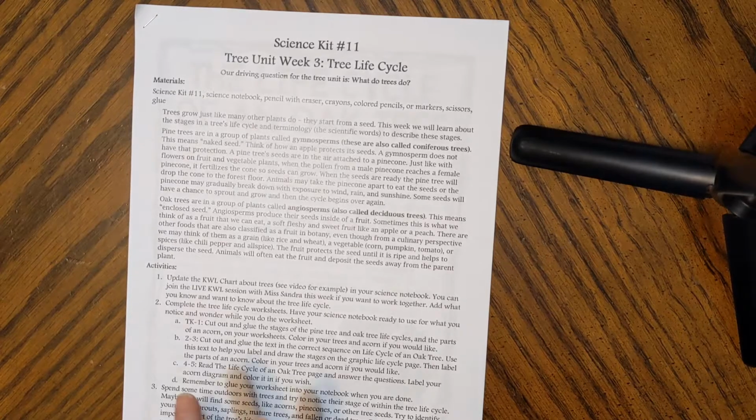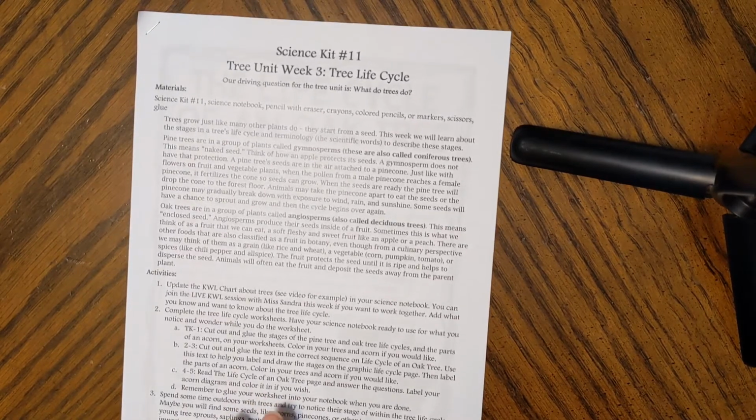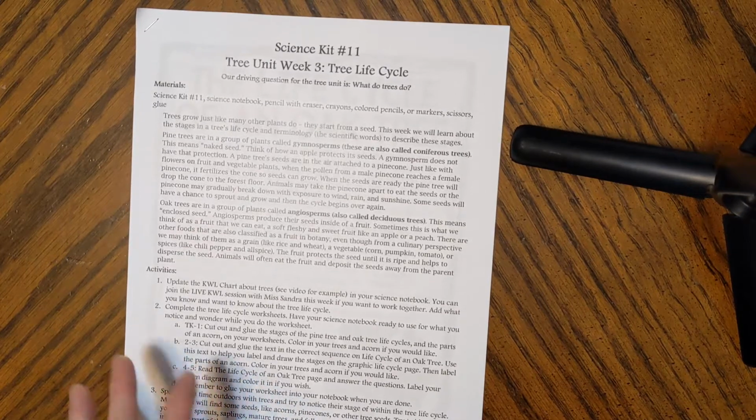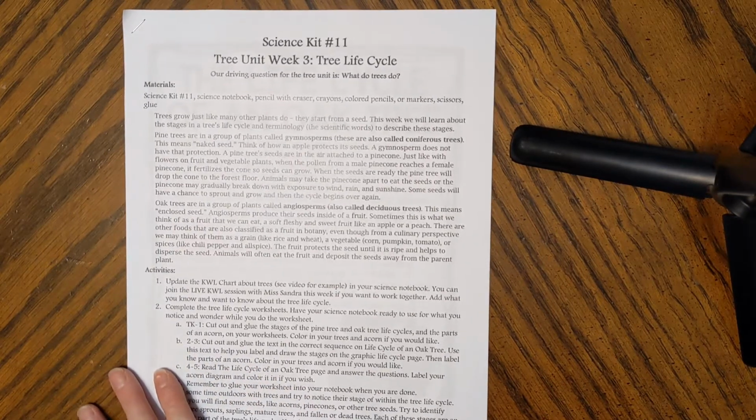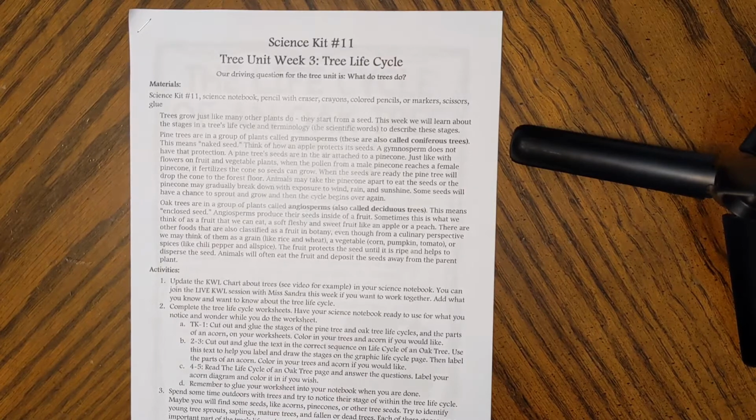Hi garden friends, I'm here with science kit number 11. This is our third week on our tree unit, and this week we're learning about the tree life cycle.